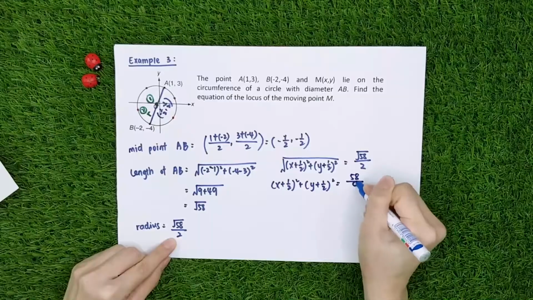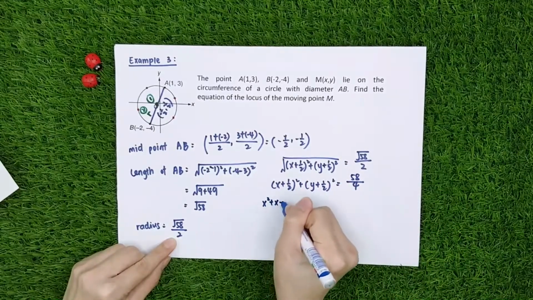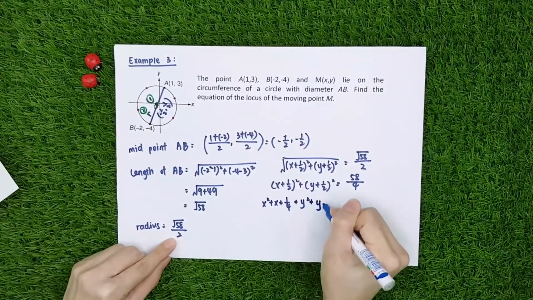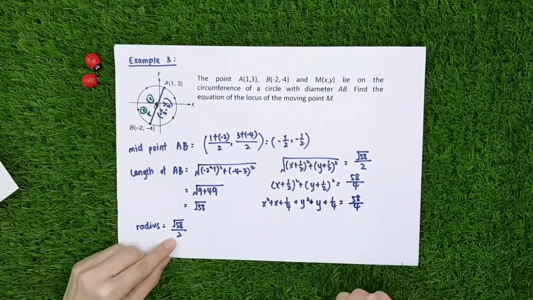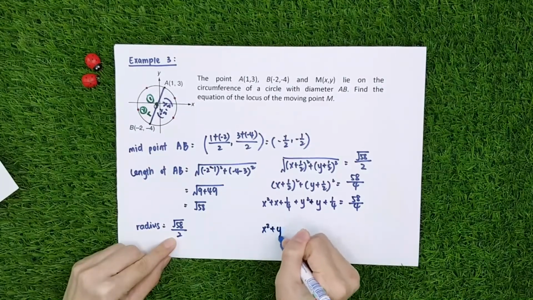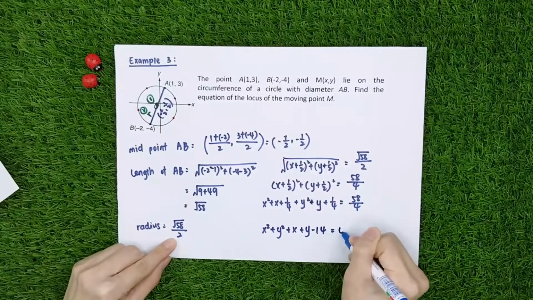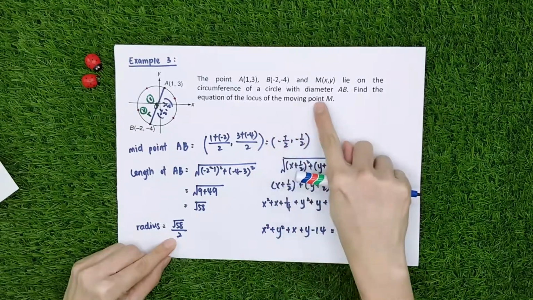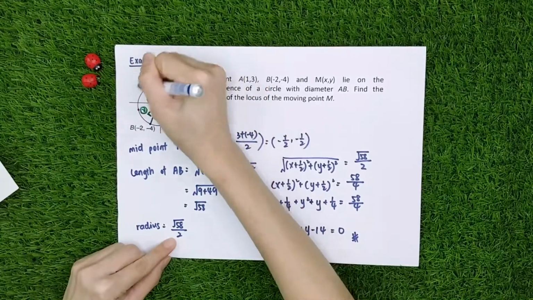Now I will expand this, it becomes x squared plus x plus 1 over 4 plus y squared plus y plus 1 over 4 is equal to 58 over 4. After I rearrange it, I will get my final answer: x squared plus y squared plus x plus y minus 14 equals 0. So this is my equation of the locus of the moving point M, no matter where the M is.